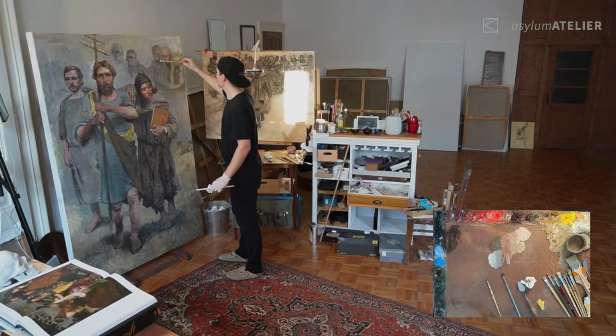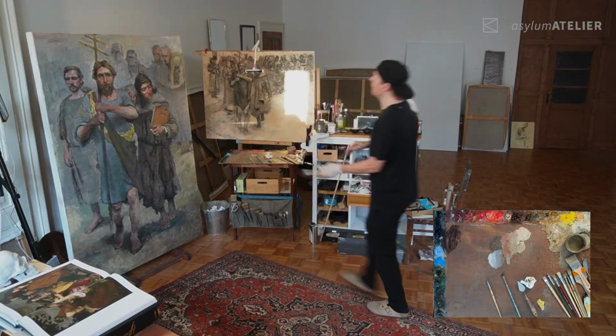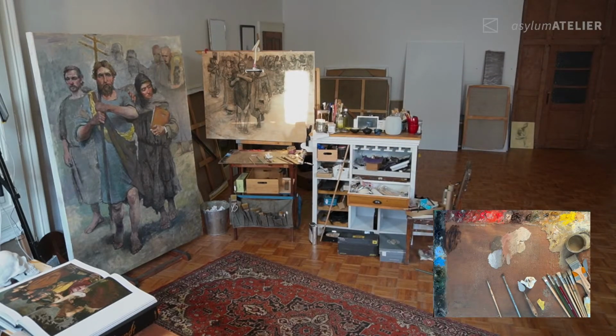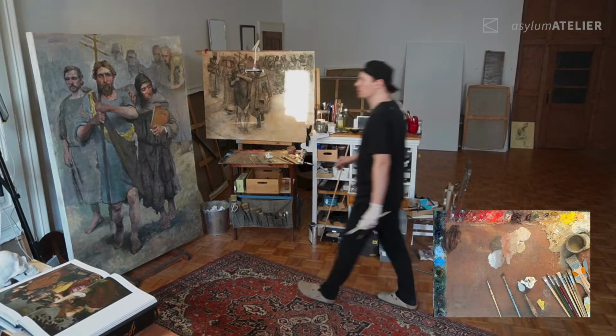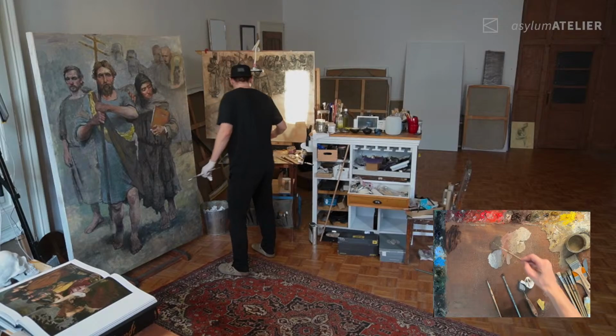And again, I'm not necessarily painting a portrait, I am just creating a placeholder for a portrait.